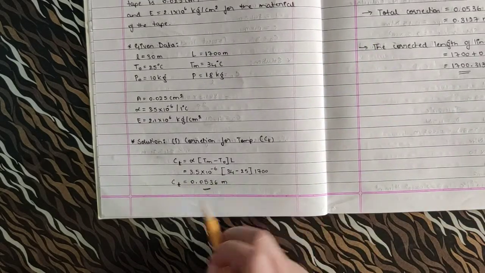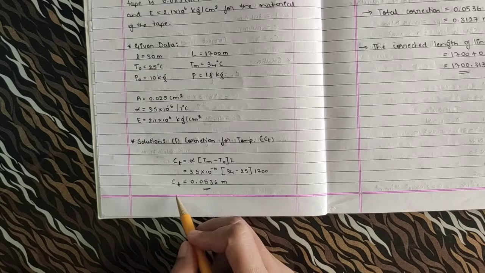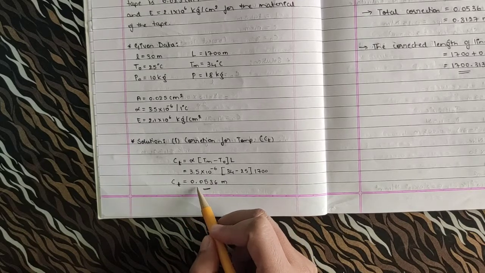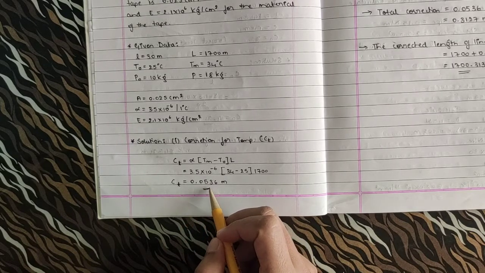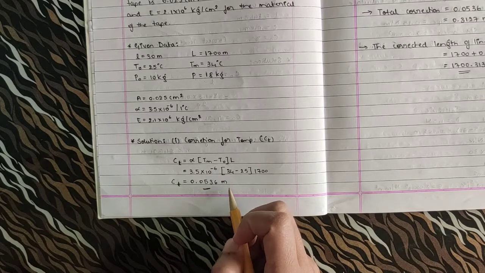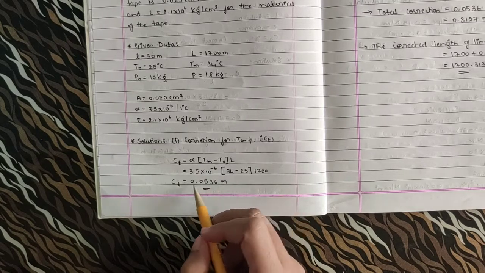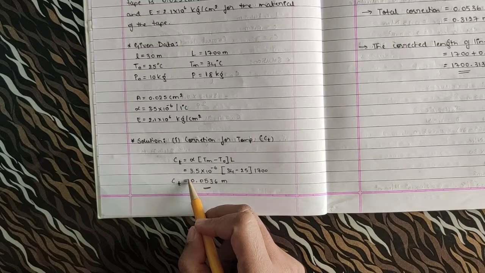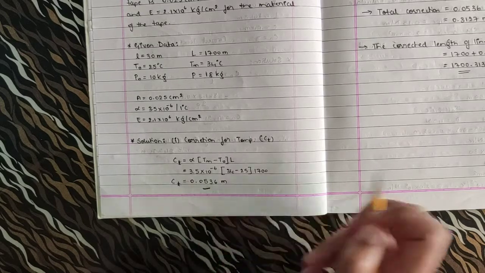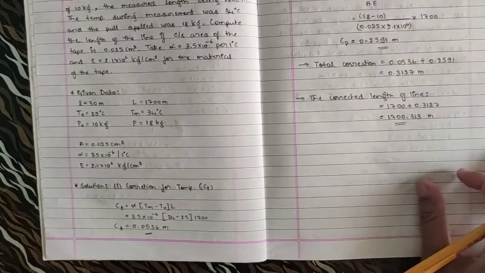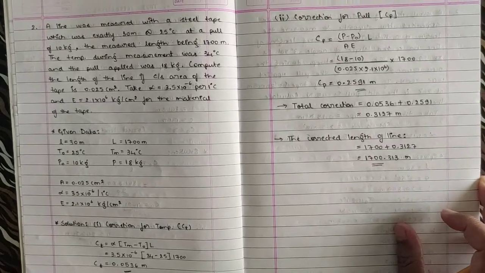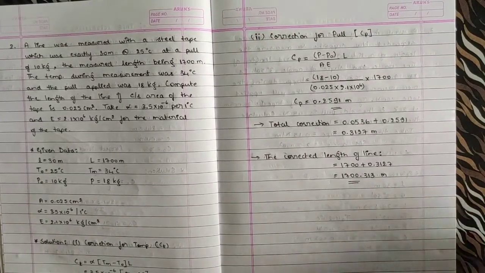By substituting this and after solving, we have Ct is equal to 0.0536 meter. This is positive, so we keep it as positive itself.